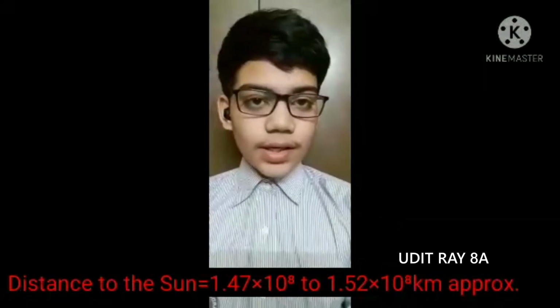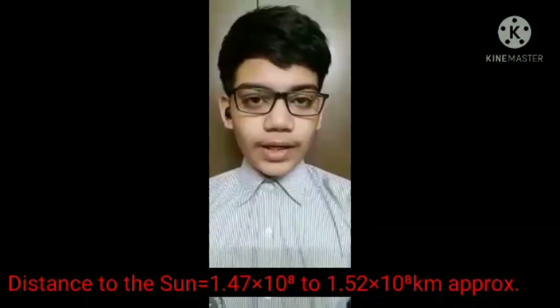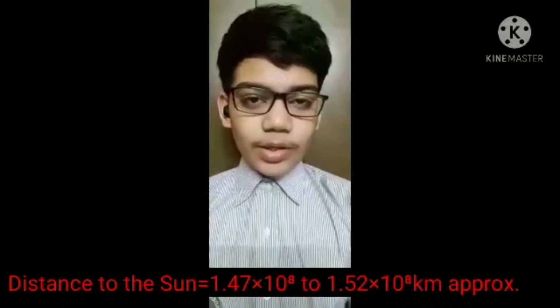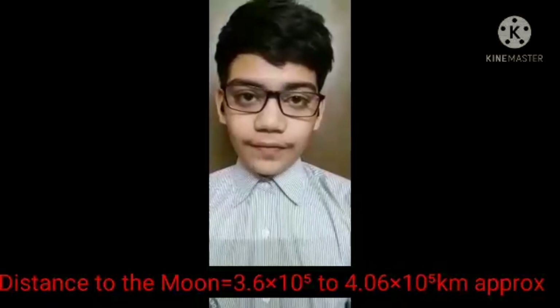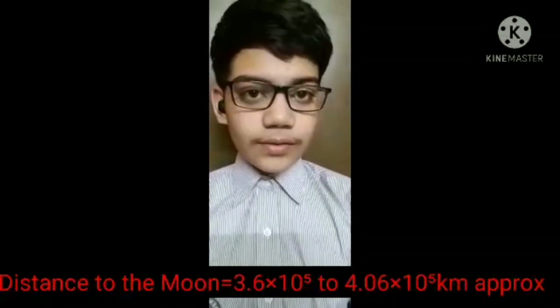The distance to the sun from the earth ranges between 1.47 into 10 to the power 8 kilometers and 1.52 into 10 to the power 8 kilometers approximately, and the distance to the moon from the earth ranges between 3.6 into 10 to the power 5 kilometers and 4.06 into 10 to the power 5 kilometers respectively. Given these numbers, we can figure out how much the apparent size of the sun gets reduced in comparison to the apparent size of the moon due to its greater distance from us.